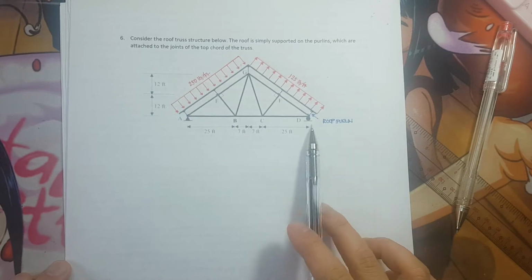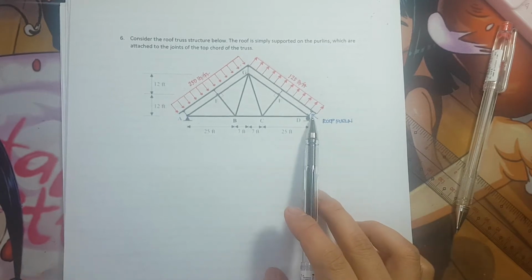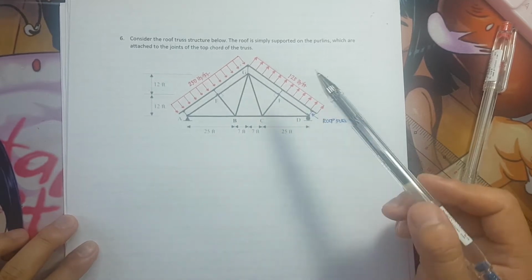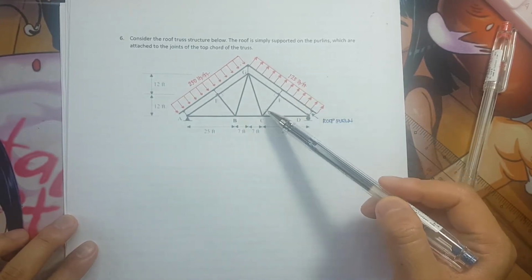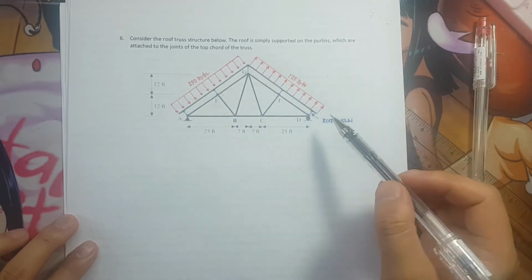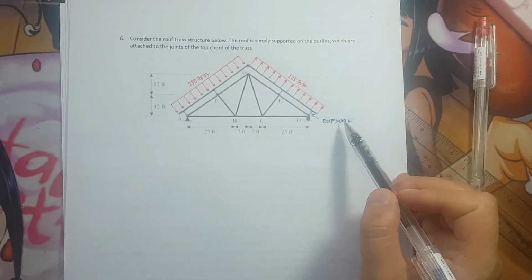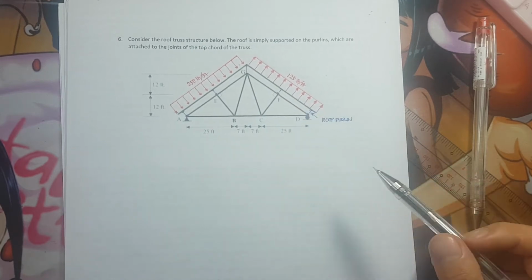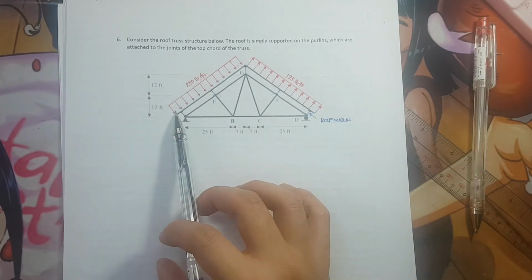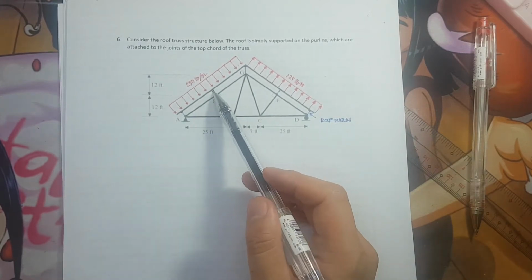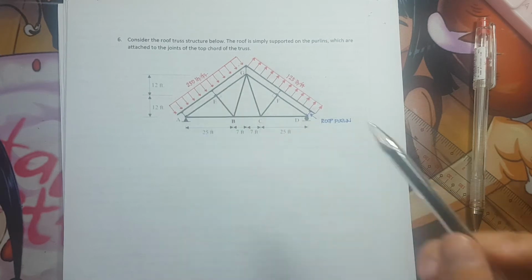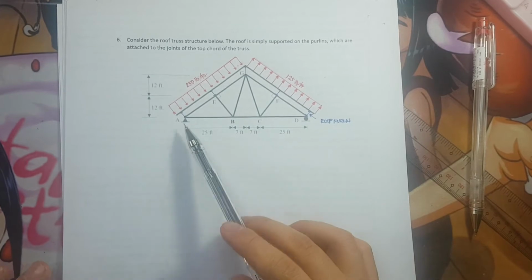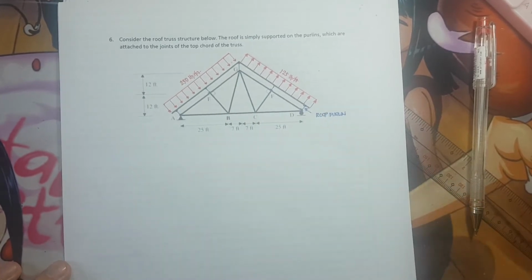Okay, so this is a roof purlin. When we say purlin, it is the one that is transmitting the load from your GI sheet to your roof truss. So I repeat, your roof purlin is the one transmitting the load from the GI sheet to your roof truss. Since we have this uniformly distributed load, let's first convert it into its point load. And in doing so, we need to determine the length AE and AG.